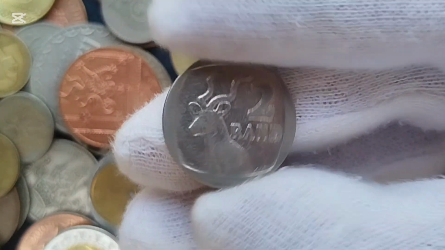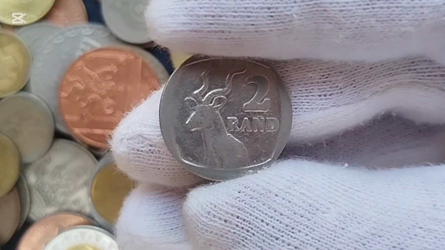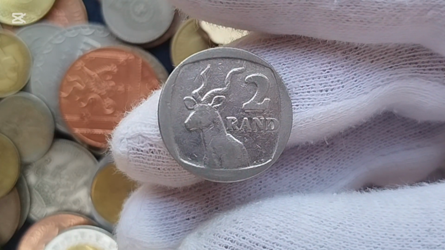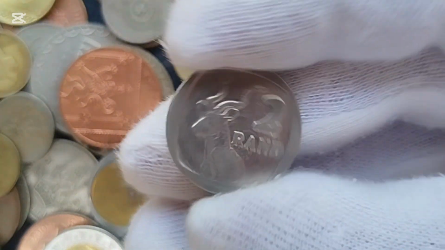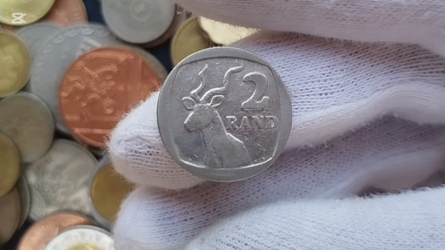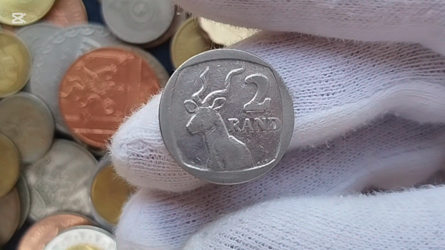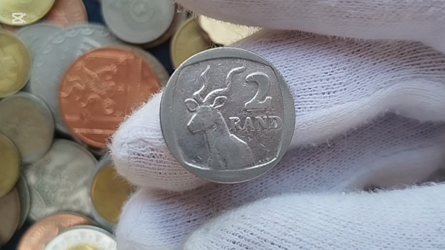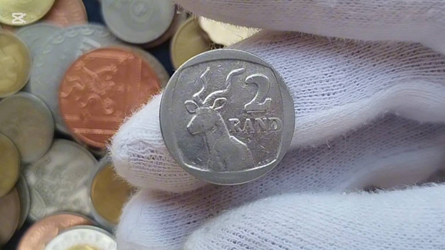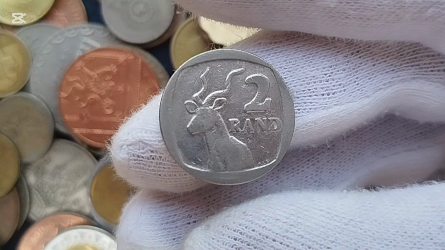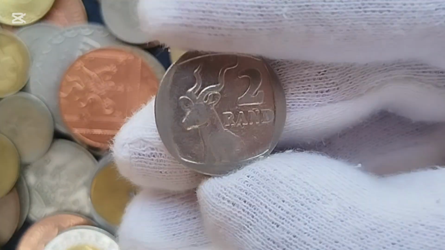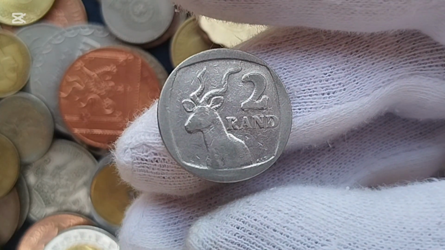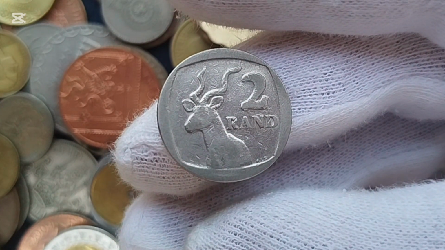Material and appearance. Nickel-plated strength. The 1992 Rand coin is made of nickel-plated copper, offering durability with a silver finish. This alloy was chosen to resist corrosion and handle everyday handling. It gives the coin a firm, smooth texture, with a slight shine under light. The material is economical, yet strong enough to endure years of circulation. This design choice reflects South Africa's need for practical, lasting currency.